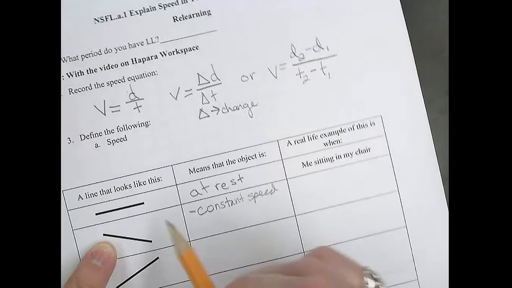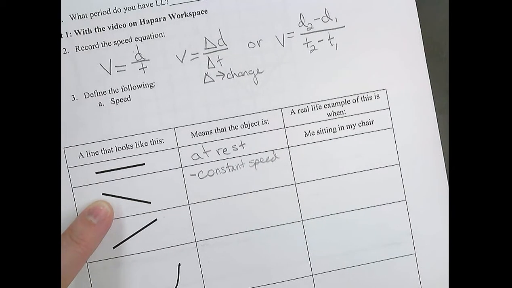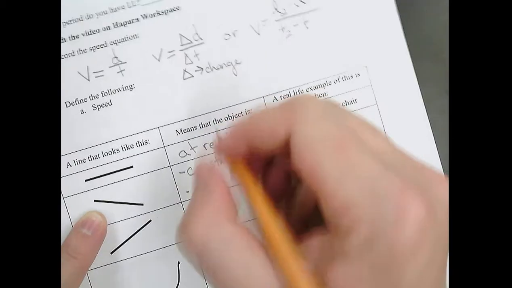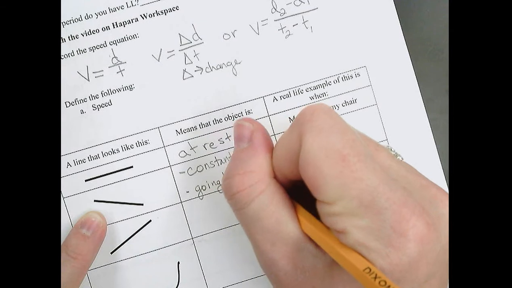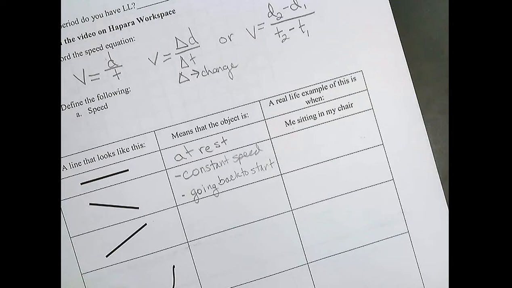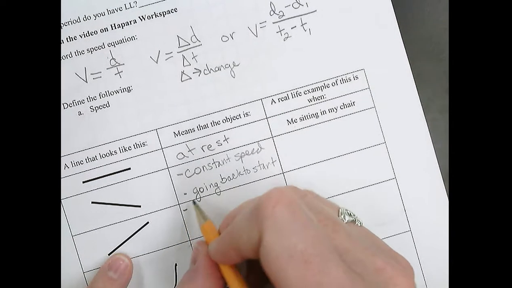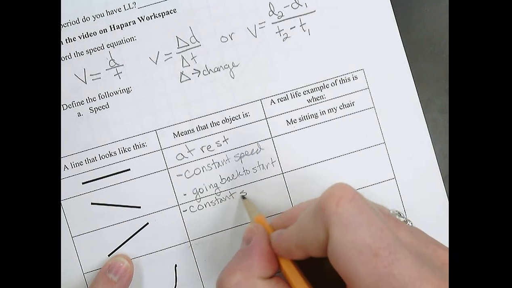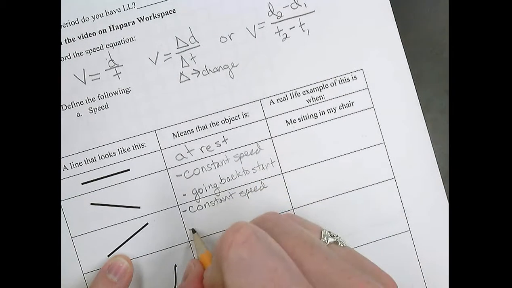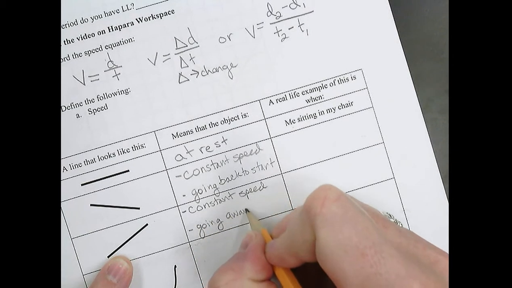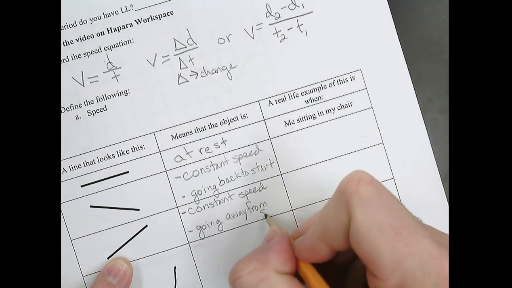And if it's going down, that means the distance from the start is decreasing, and so it's going back to start. I'm going to let you figure out a real life example of that. Again, straight line, constant speed, and this is going away from start.